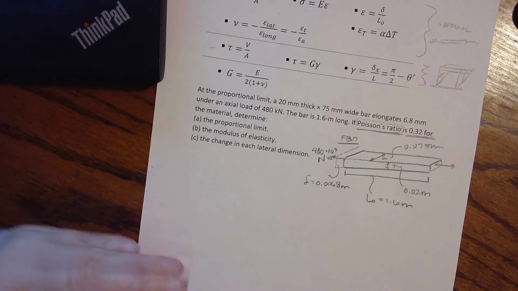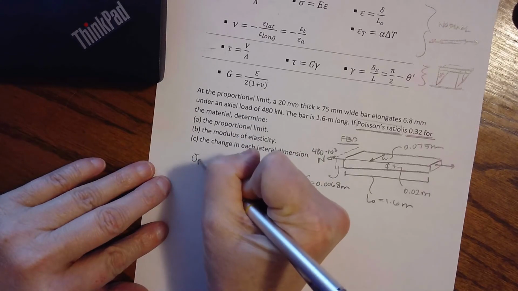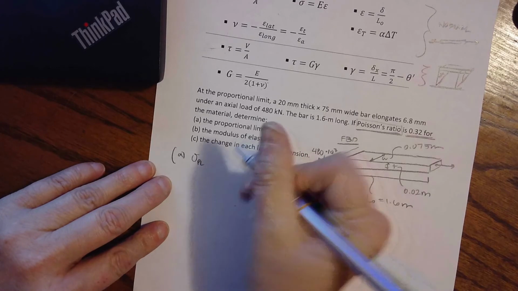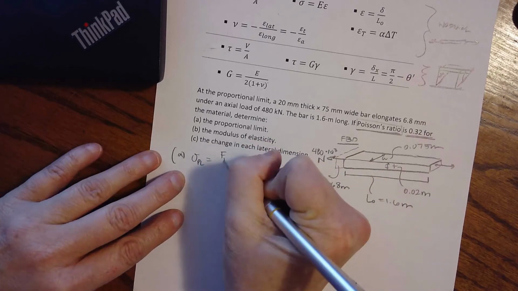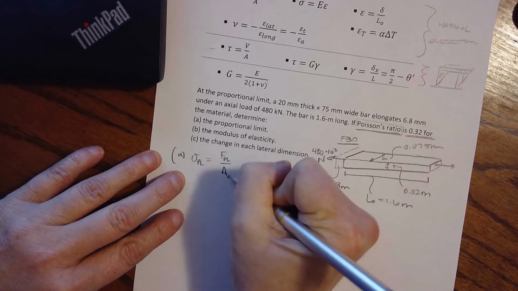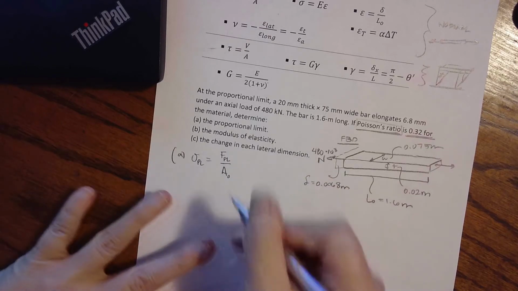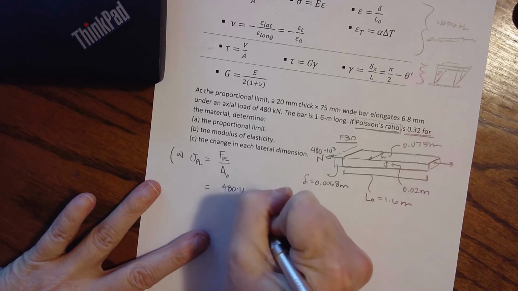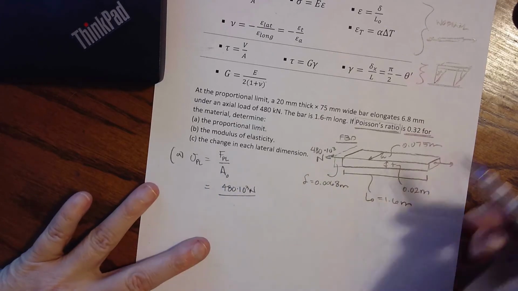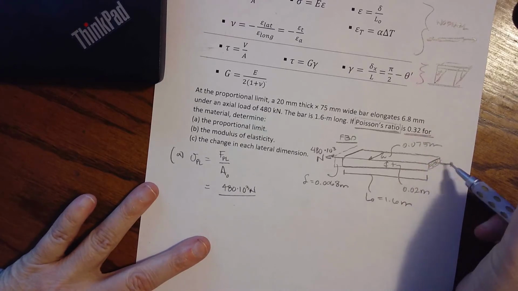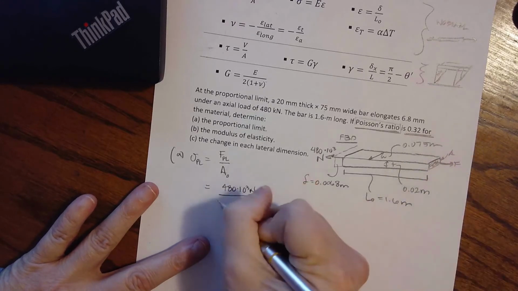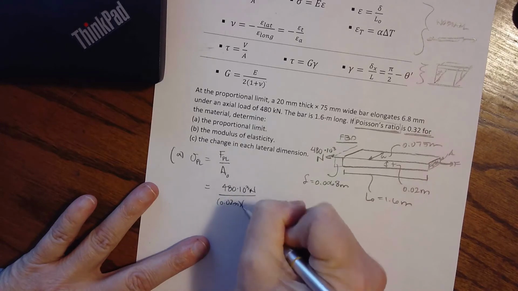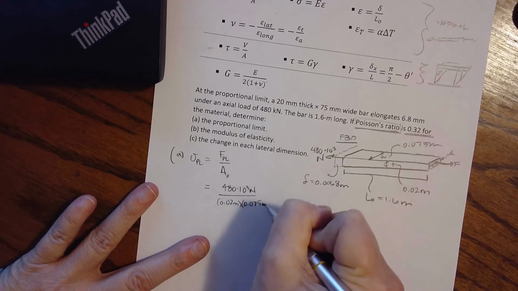So if we're stretching it to that, that's going to be the stress at the proportional limit. Okay, and I know that stress is going to be the force that takes us to the proportional limit divided by our original area. So I have a force of 480 times 10 to the third newtons divided by, okay, I need that cross-sectional area because this is the area that's the cross-section of that force. So it's going to be 0.02 meters and 0.075 meters.